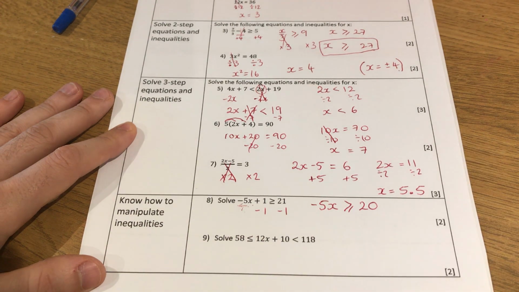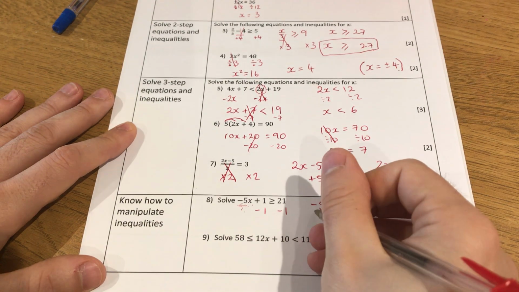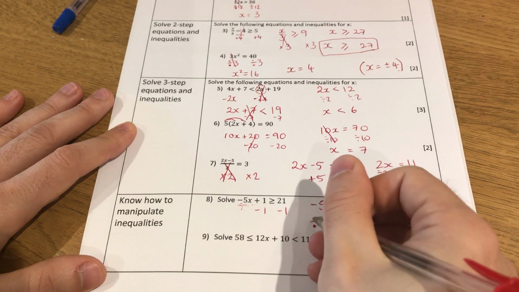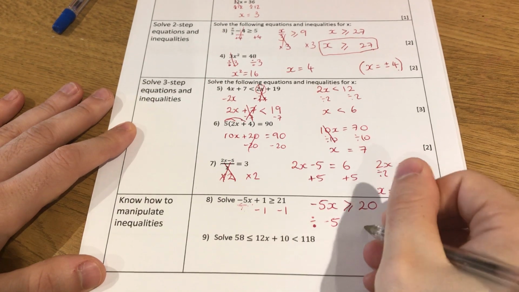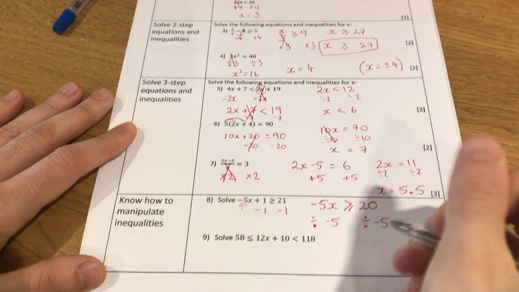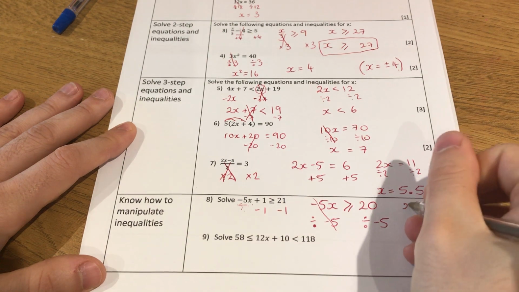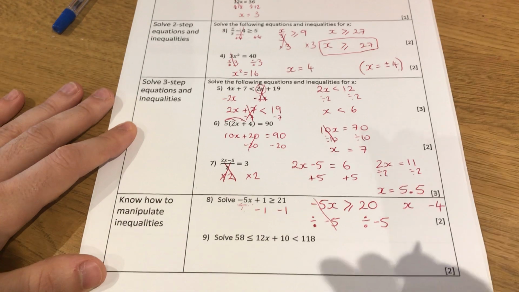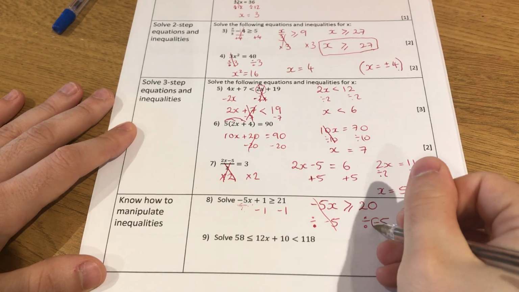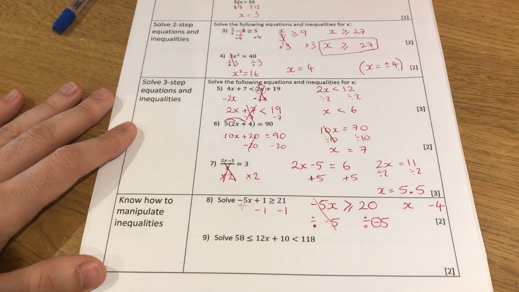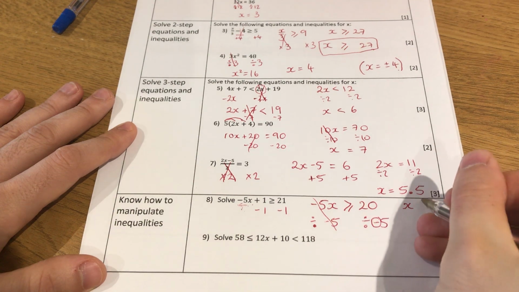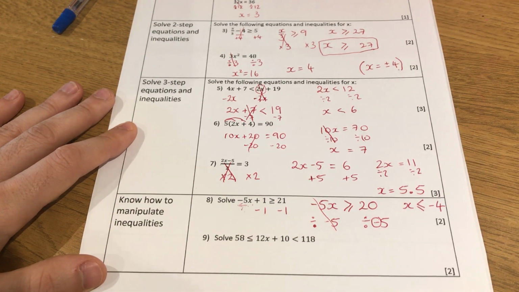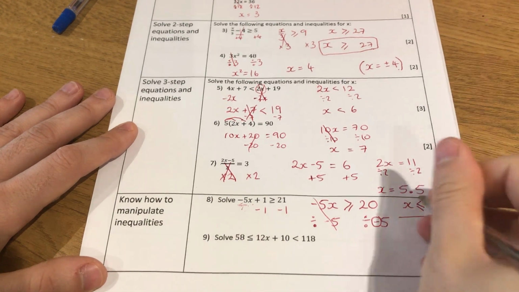Okay, there it is. But then, to get rid of the times by minus 5, we're going to divide by minus 5. You do that to both sides. That gets rid of that, so you have an x. On the other side, 20 divided by minus 5 is minus 4. But here's the key bit. I've divided or multiplied by a negative, so my sign flips direction. If you got everything right apart from that flip, you still get 1 mark. But that there is your perfect answer.